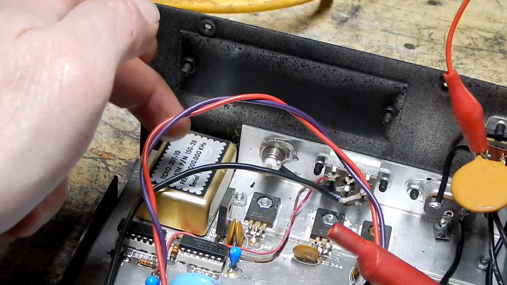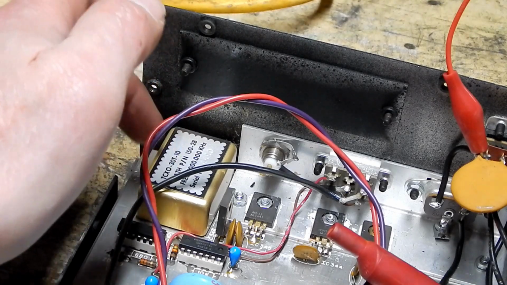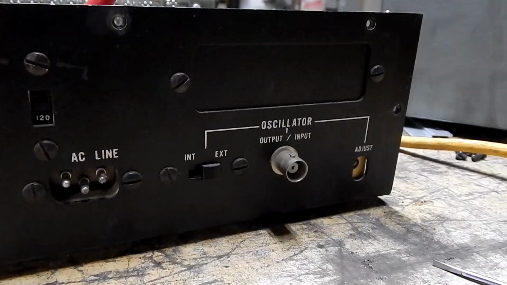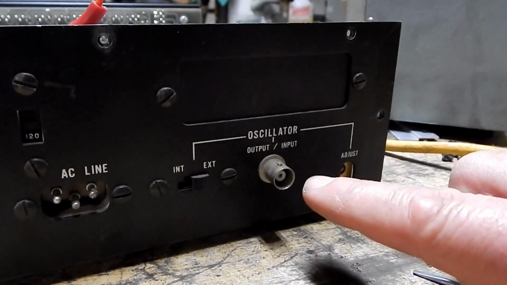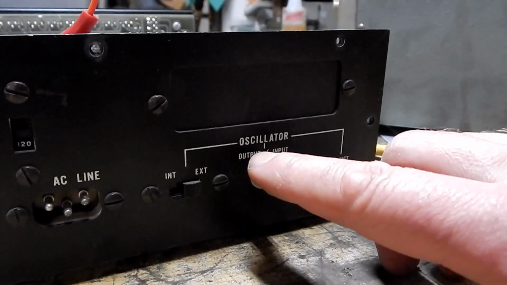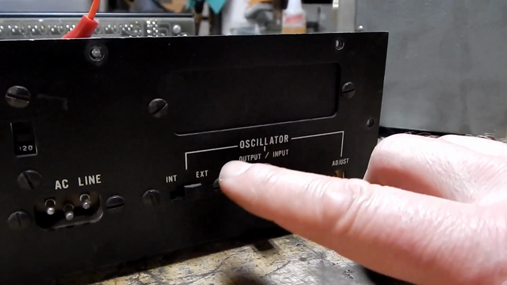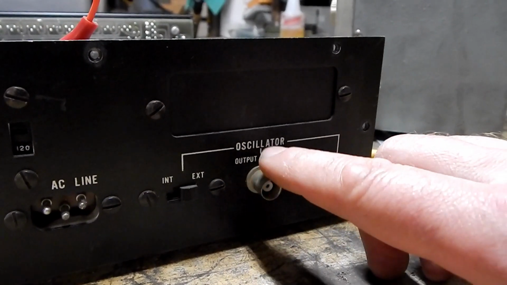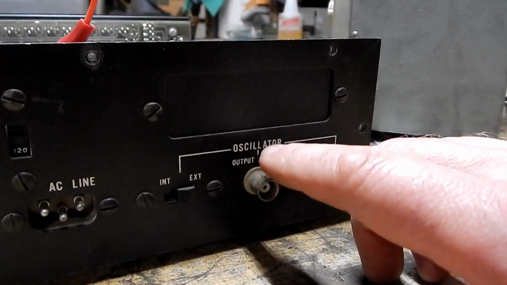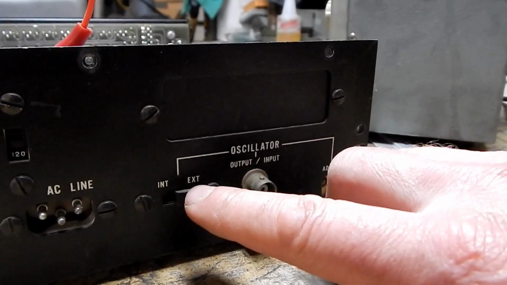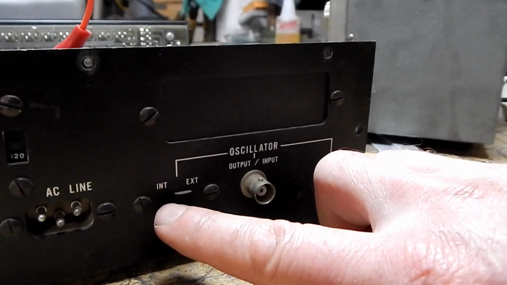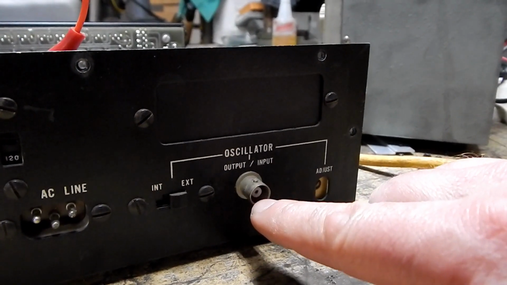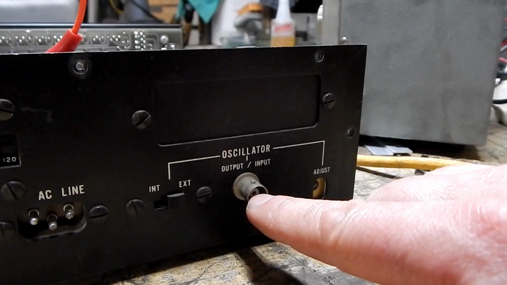So if I were a betting man, I would say that this oscillator is probably not running, and that is probably why this thing's not working. Interesting. On the back here, there is another BNC connector that says output/input oscillator, and there's a switch that says external or internal. I believe what this switch and this input-output are for is, if you put this on the internal position, the 4 megahertz clock output can be measured right here.